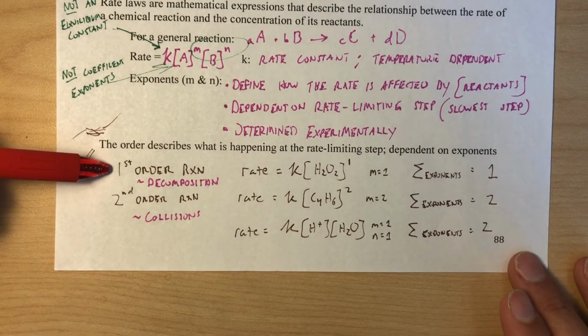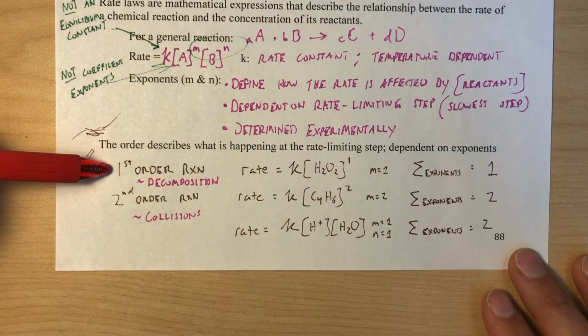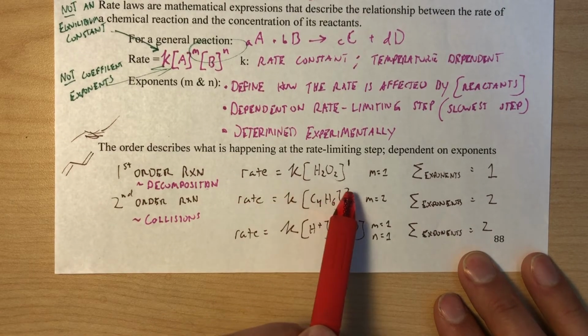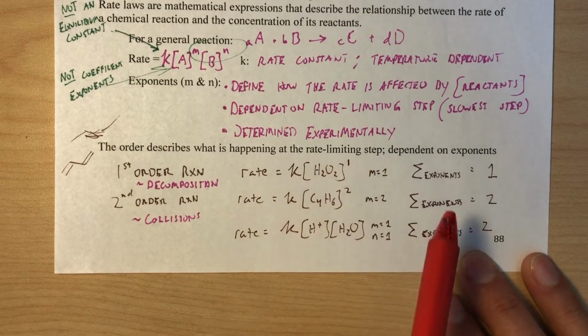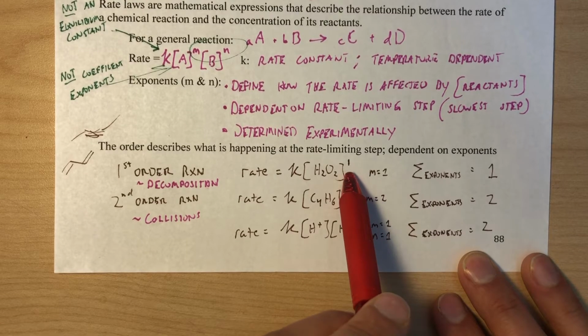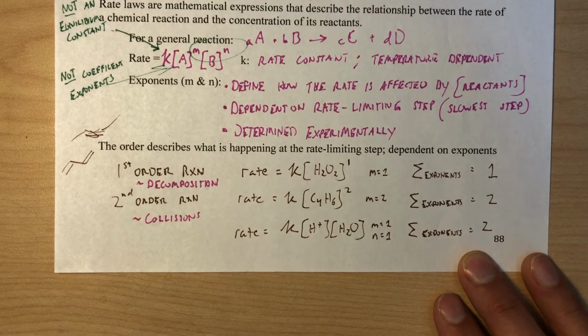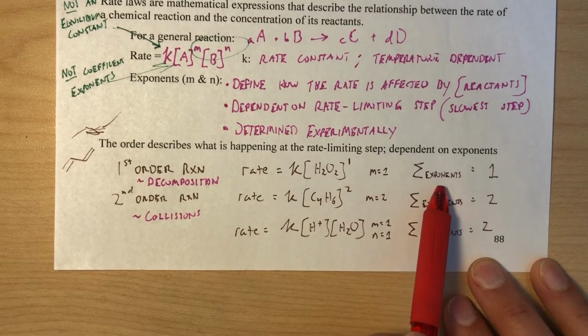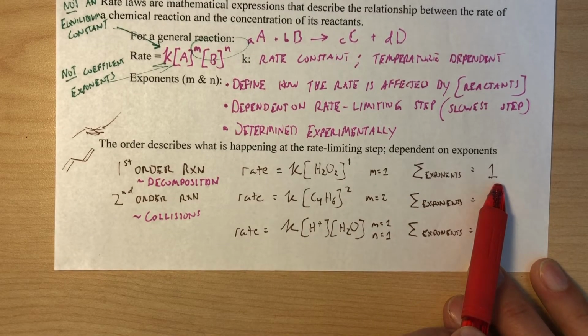For example, for a first-order reaction, which is common for decomposition, the rate law might look like this. The rate is equal to k times H2O2 raised to the power of 1. That's going to be the only time that I actually write the 1. If there's no number there, it is implied that it is a 1. m is equal to 1 there. The sum of our exponents is equal to 1. That is a first-order reaction.